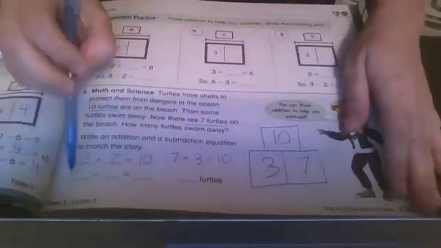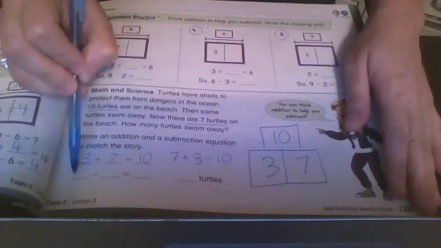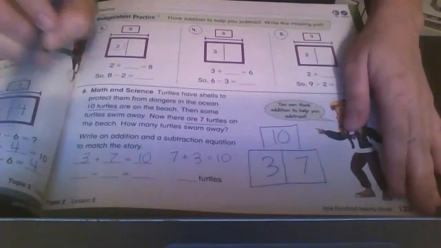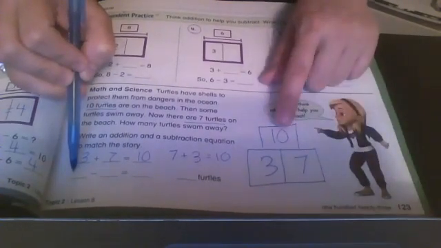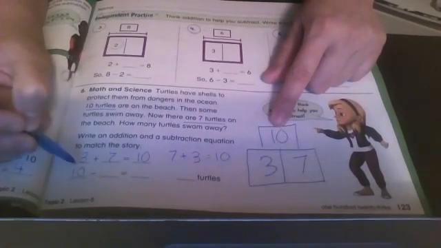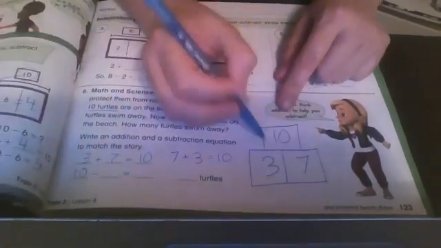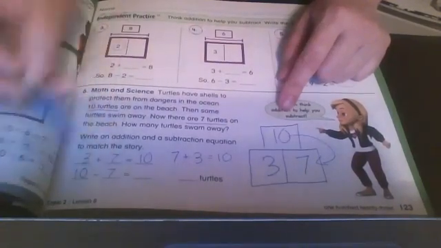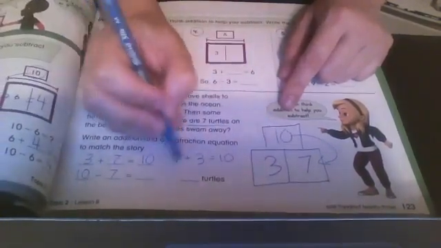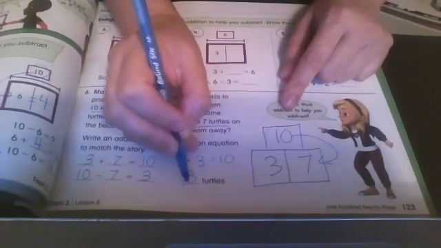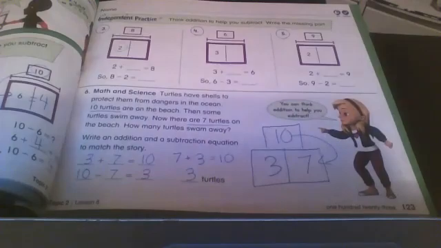And then finally is my subtraction problem. I know when I subtract, I have to start with my biggest number, right? And my biggest number is the whole, which is 10. So 10 take away, I know I was left with 7, and I wanted to know how many swam away. It was 3. So altogether, 3 turtles swam away.